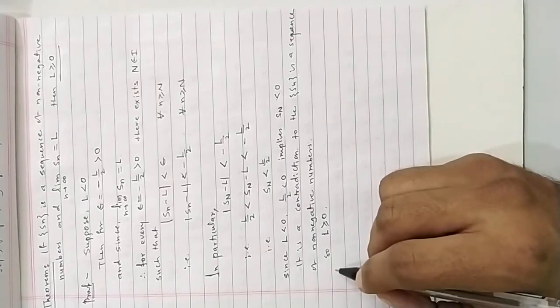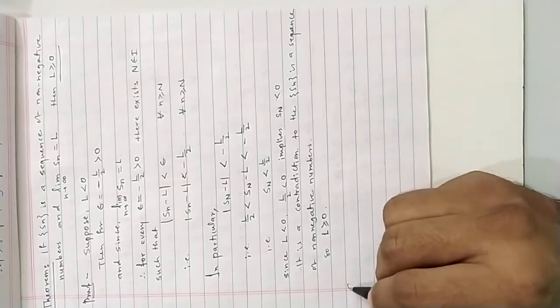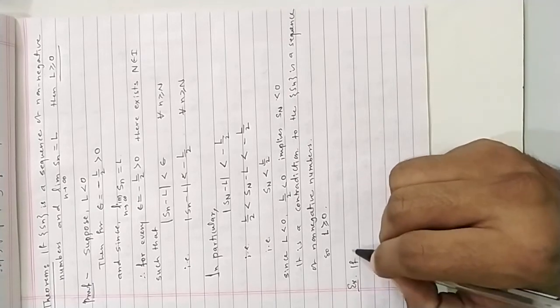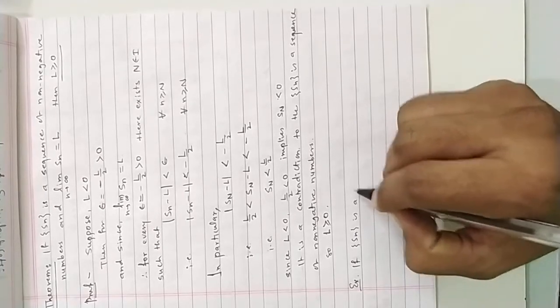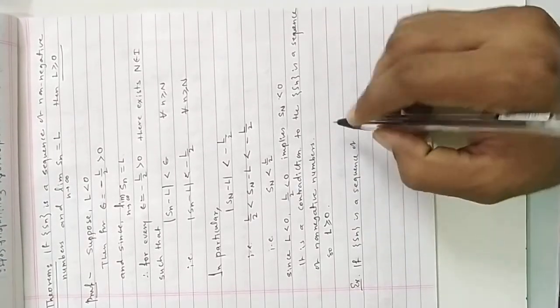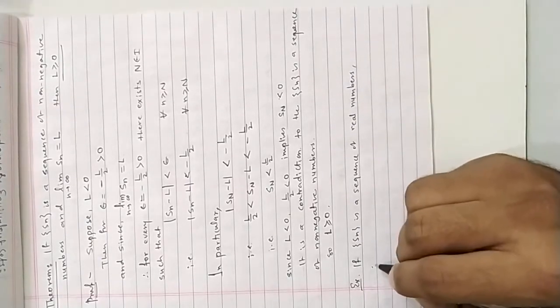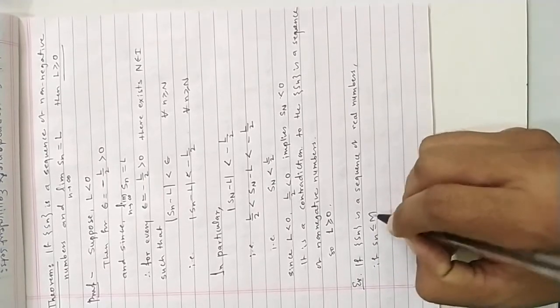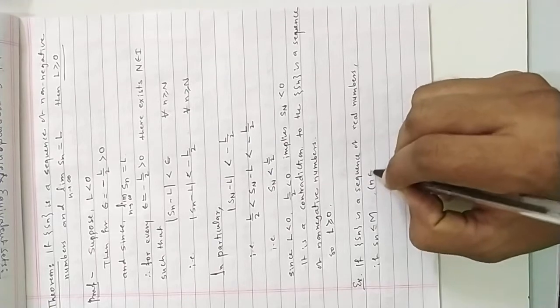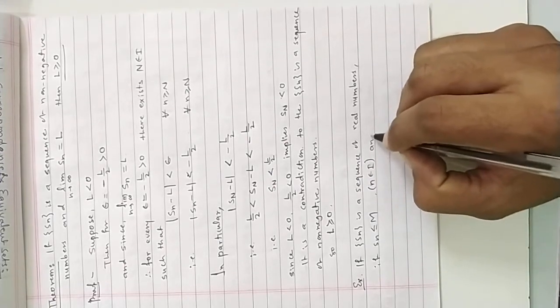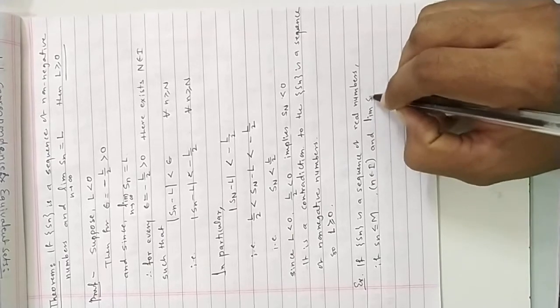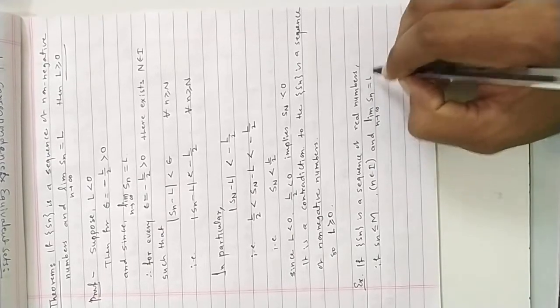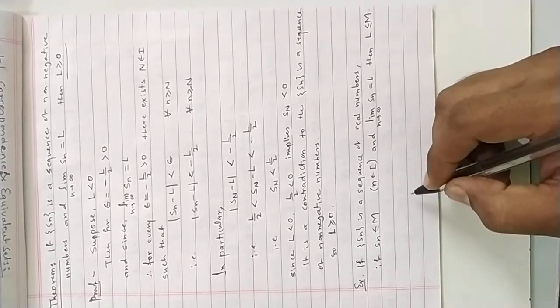So let us see an example. If Sn is a sequence of real numbers, if Sn is less than or equal to capital M when n is a positive integer, and the limit of Sn is L, then this L is also less than or equal to capital M.